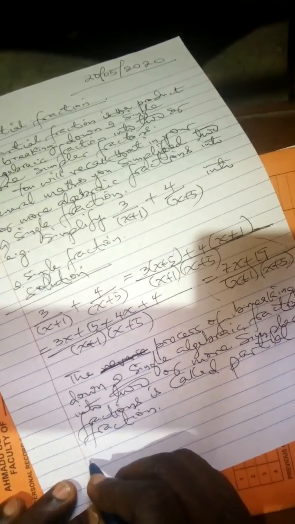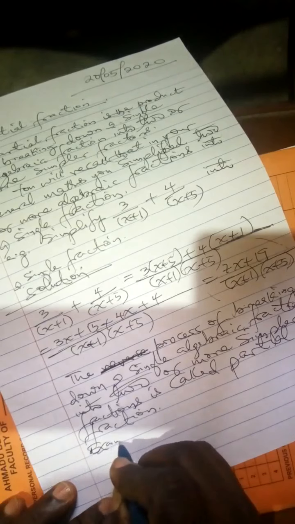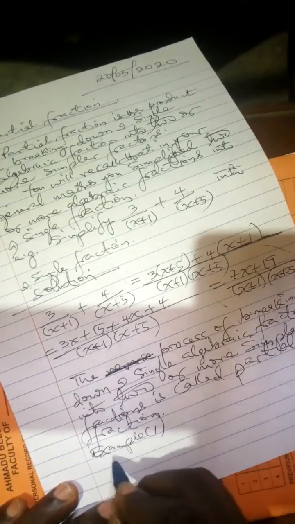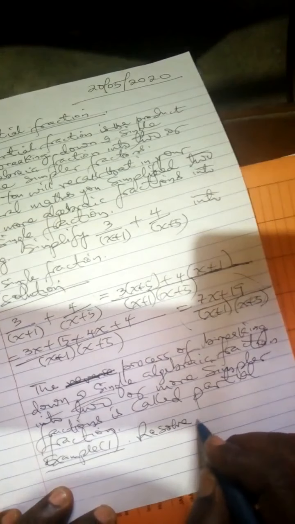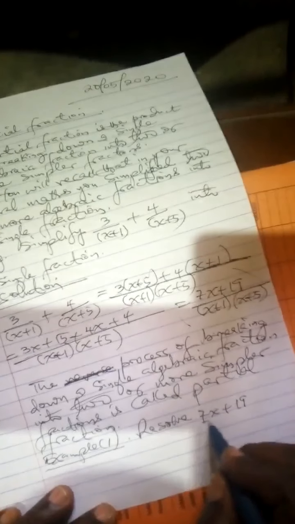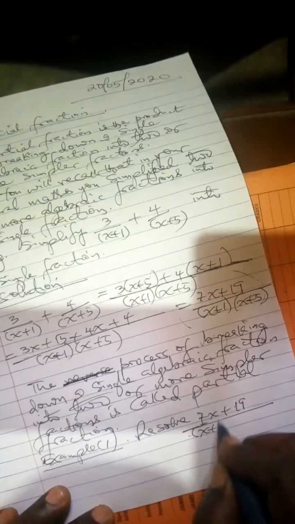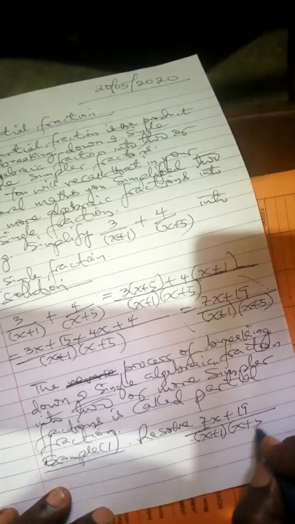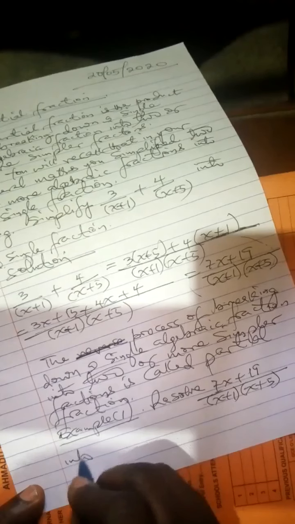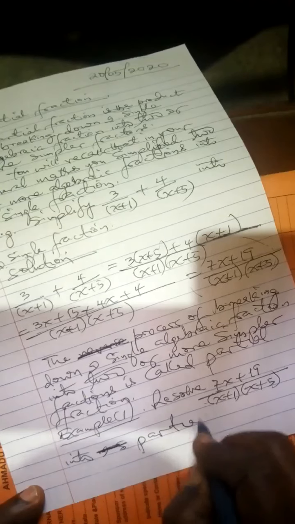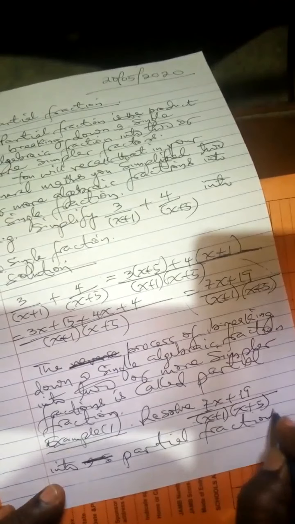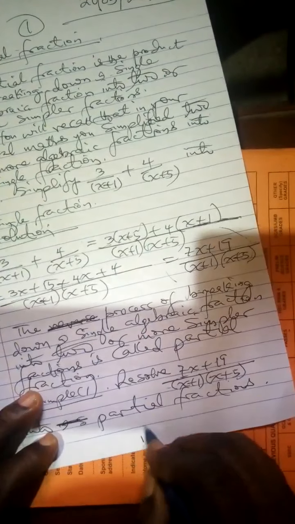Example 1. Resolve 7x plus 19 over x plus 1 into x plus 5 into partial fractions.